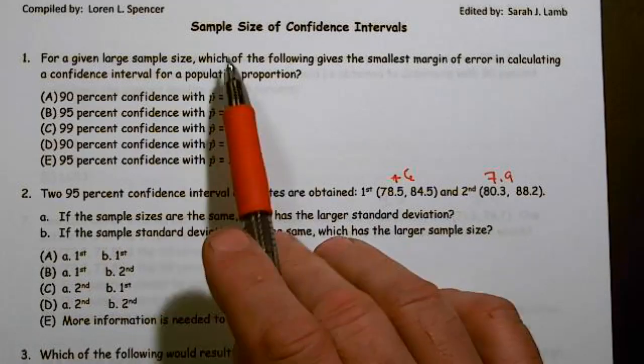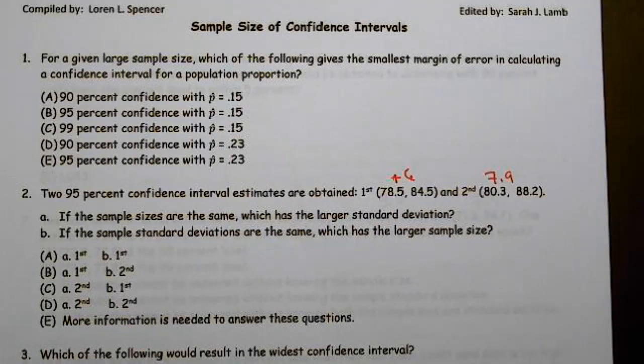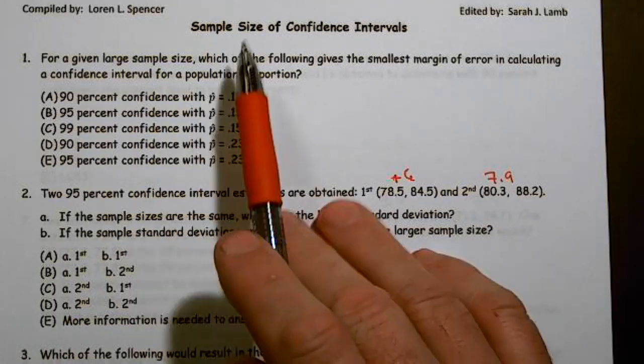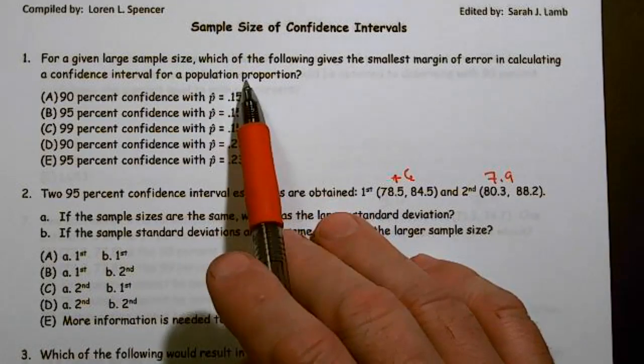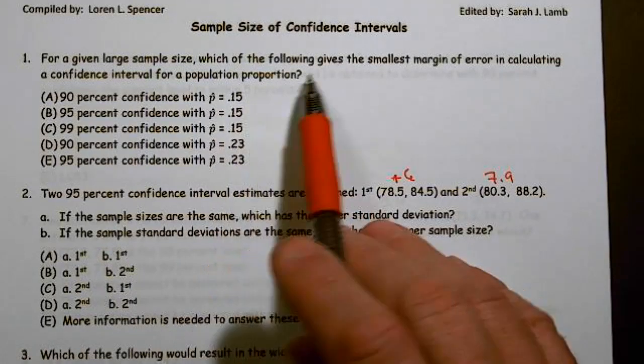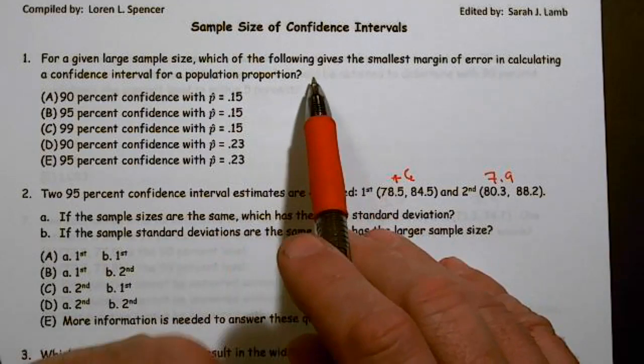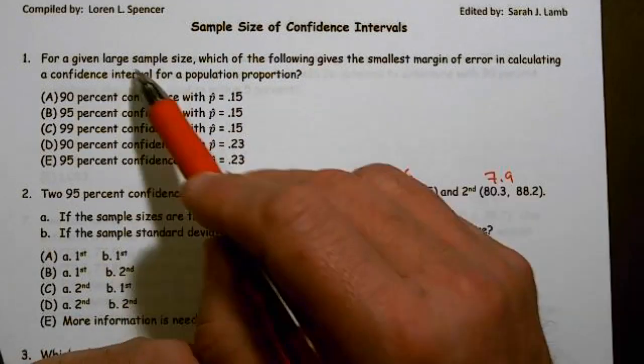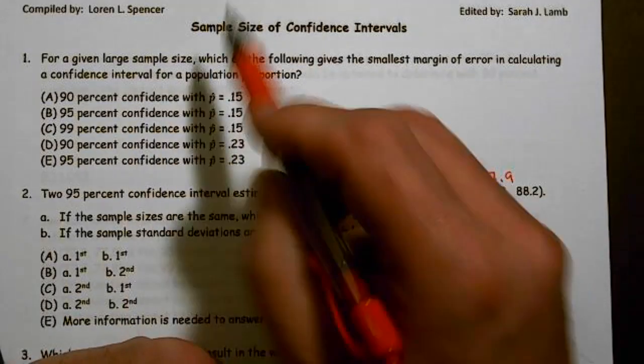So we're talking about sample size, and we're going to work through a bunch of multiple choice questions on this. For a given large sample size, which of the following gives the smallest margin of error in calculating a confidence interval for a population proportion?